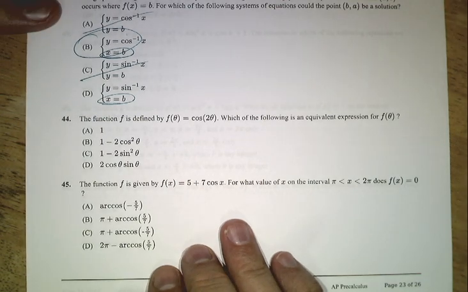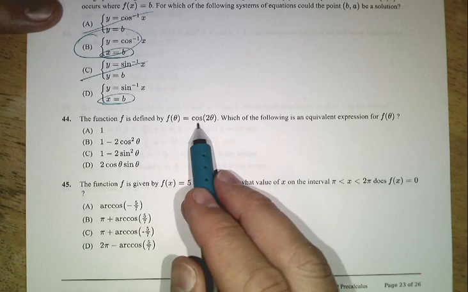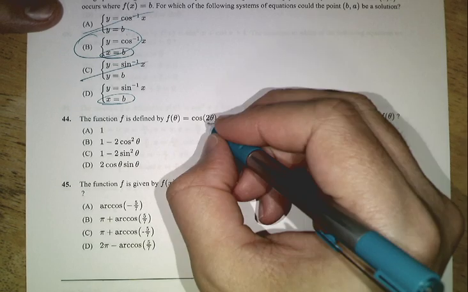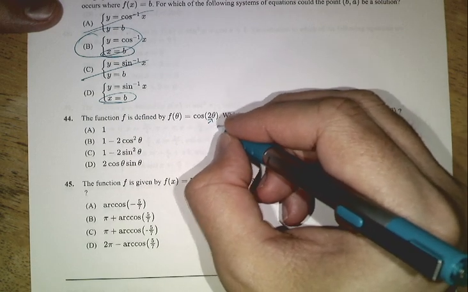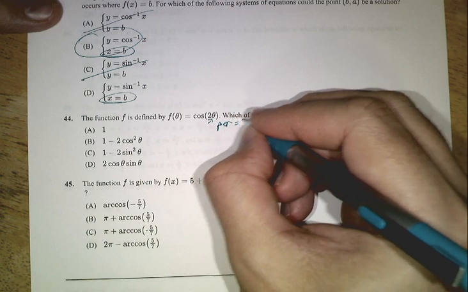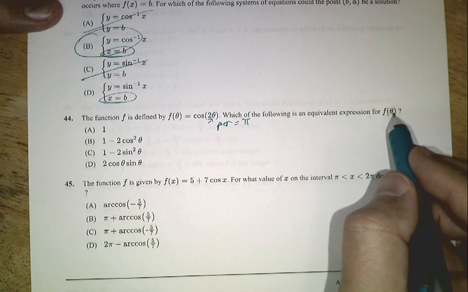44. The function f is defined by f of theta equals cosine of 2 theta. So we have a period change here. The period is 2 pi over 2, so the period should equal pi. Which of the following is the equivalent expression for f of theta?